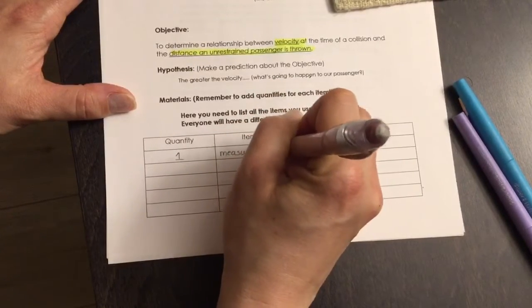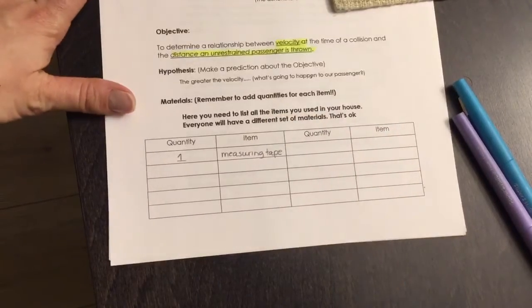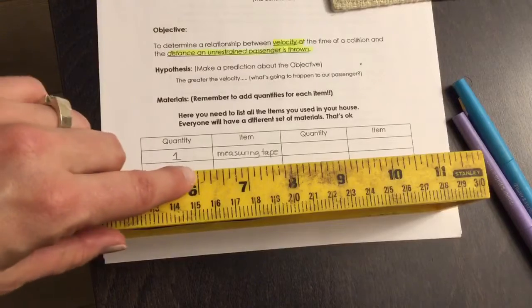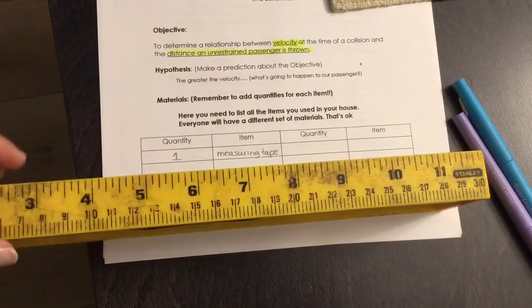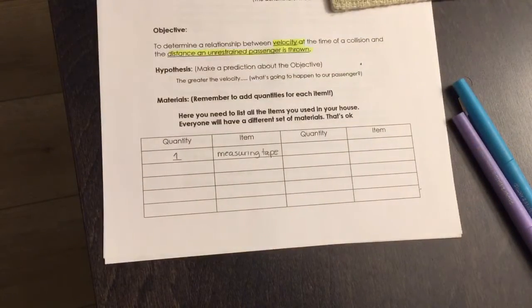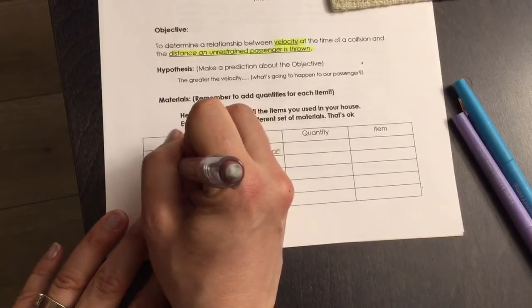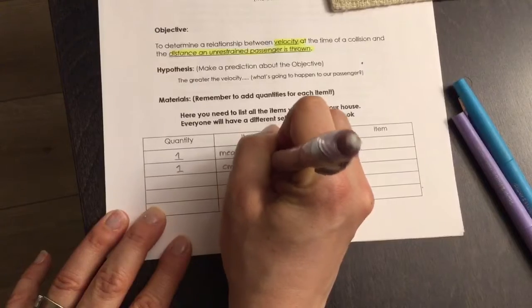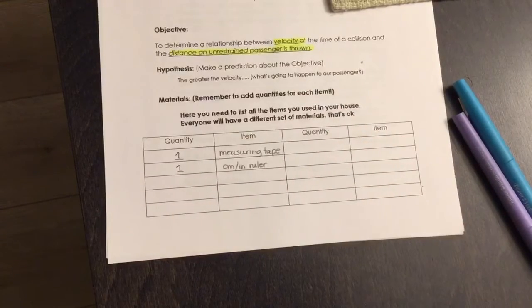You are going to need some sort of a ruler, okay? I also have a small ruler like this that'll show me inches to centimeters because I really want to keep everything in centimeters, okay? That's just for me.